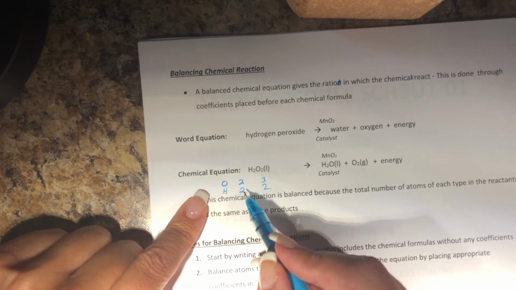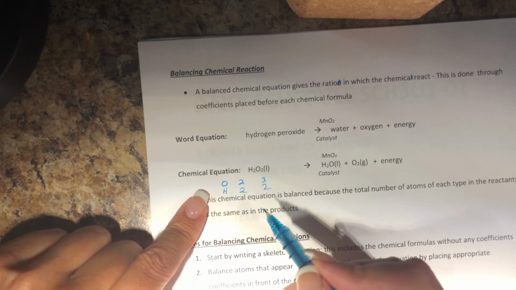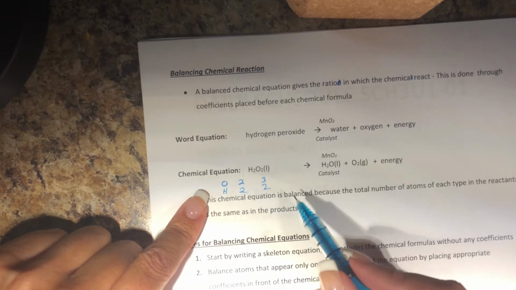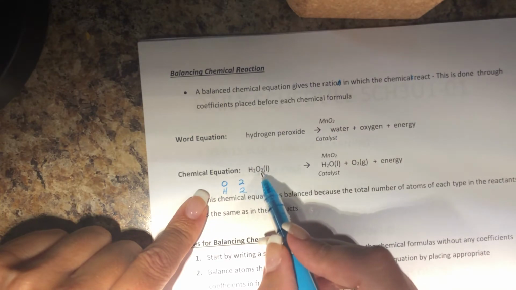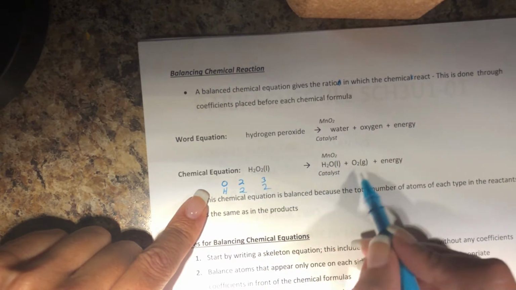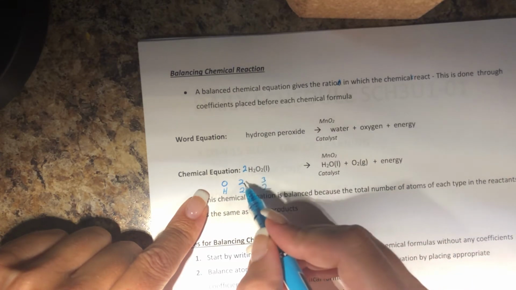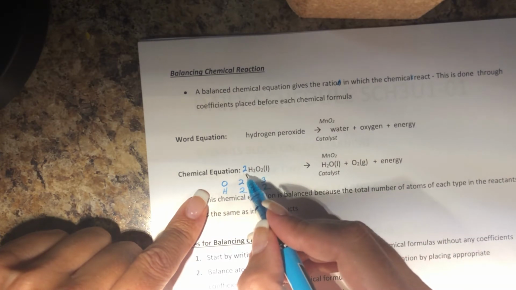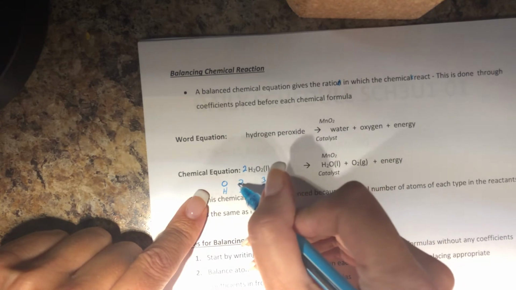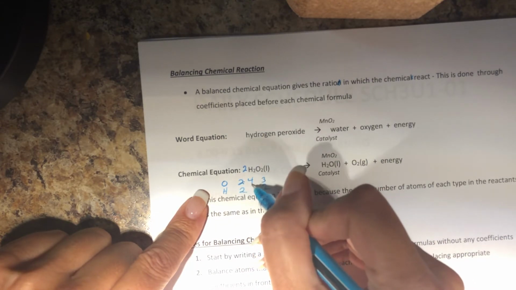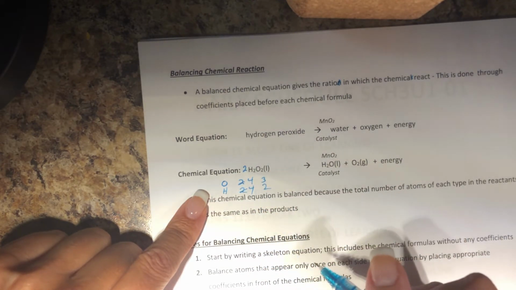Well, we often would double things or triple them to see what will happen to the numbers. So in this case, we'll double it because that'll give us 4. So that gives us something achievable on this side. So we'll make this a 4. So that means we have to put a coefficient in front. So that changes my oxygens to 4 and my hydrogens to 4.